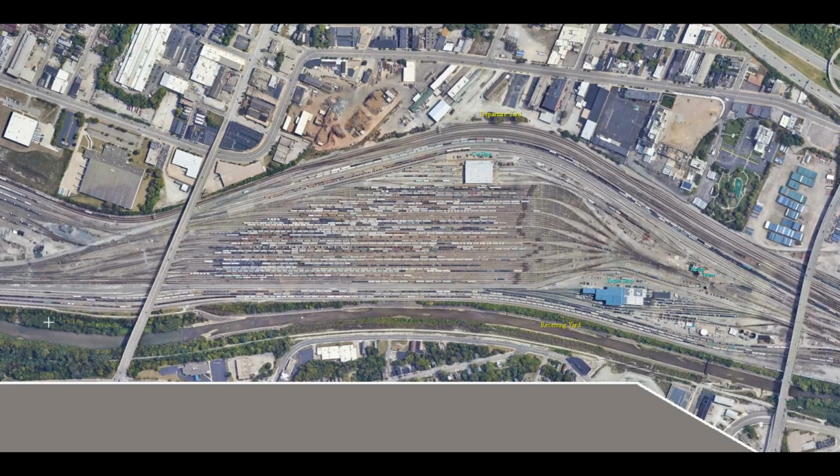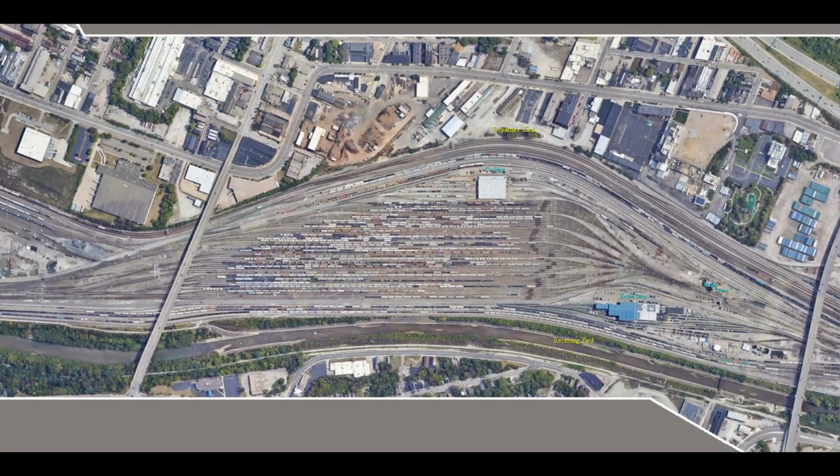That still ain't right. Oh, we'll get there. This is the wonderful part about hump yards or any super complex ladder system.